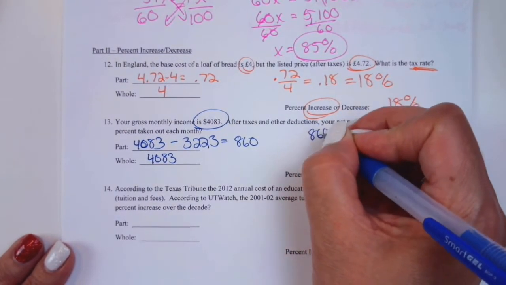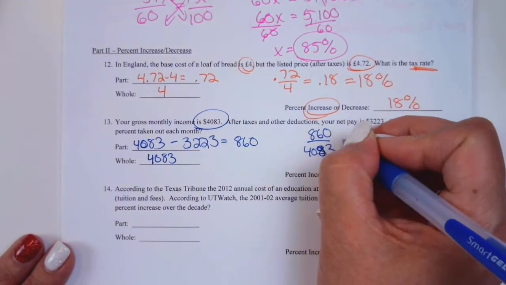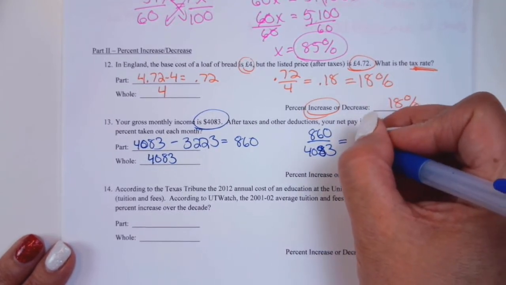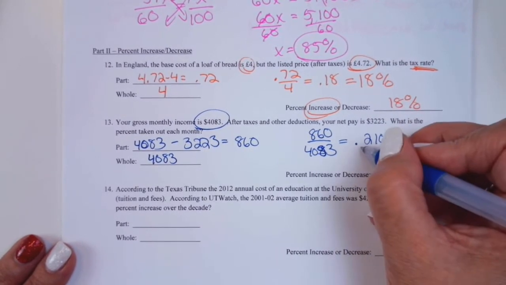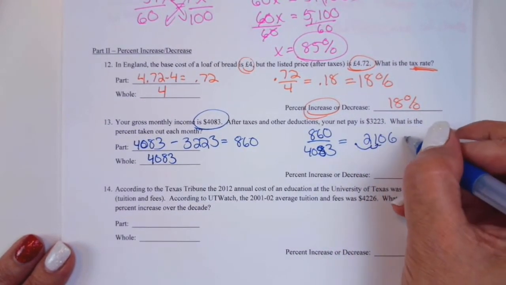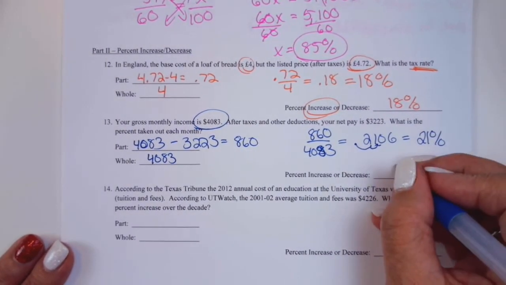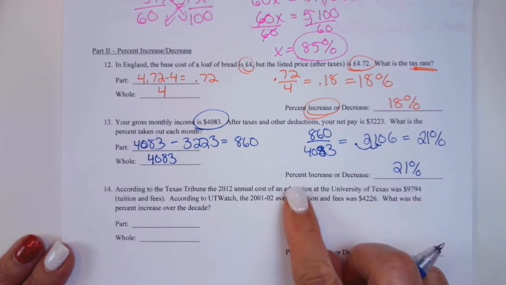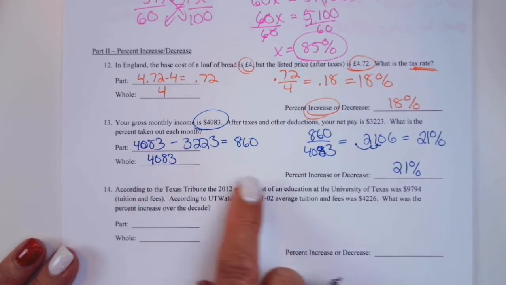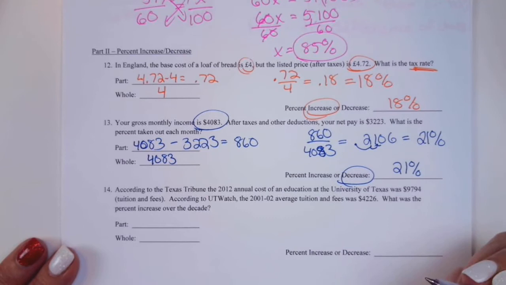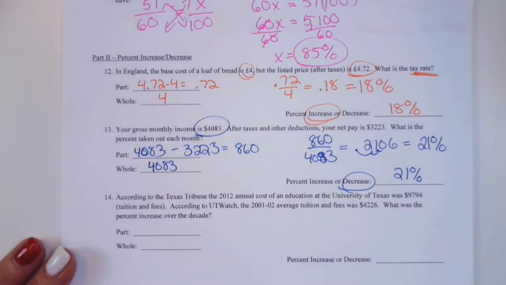So now our part over our whole, 83, not 38. And then when we put it into a calculator, we get 0.2106. And again, we're going to multiply by 100. So move the decimal point here, and we can round it to 21%. So that is 21%. So now, what is the percent taken out each month? That means that it is the percent decrease. We're decreasing it by 21% because we're taking it out.